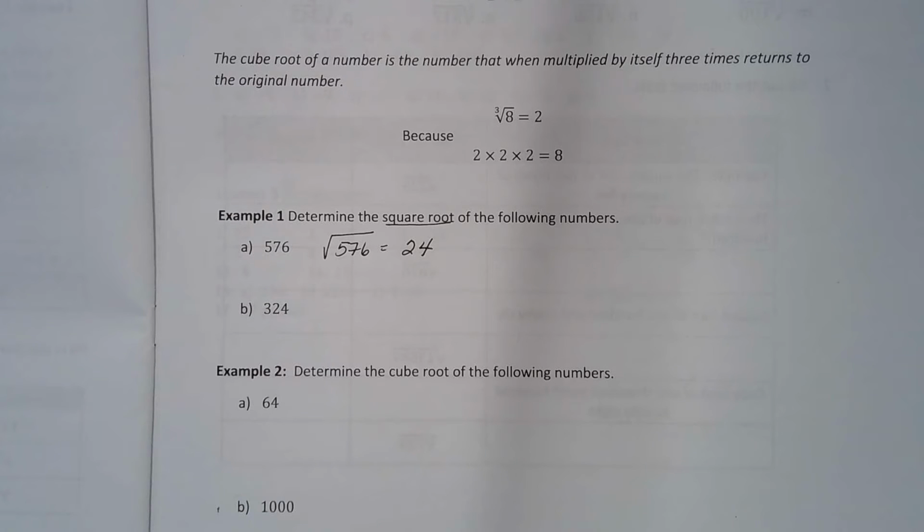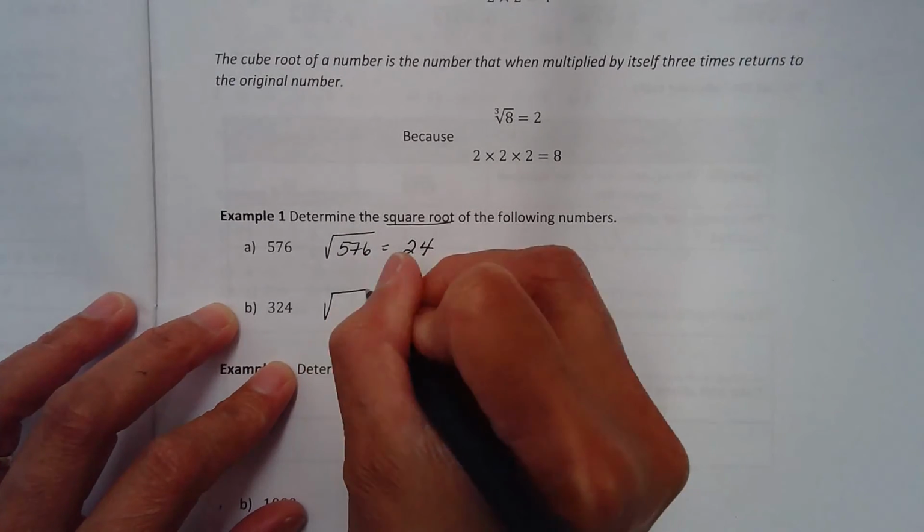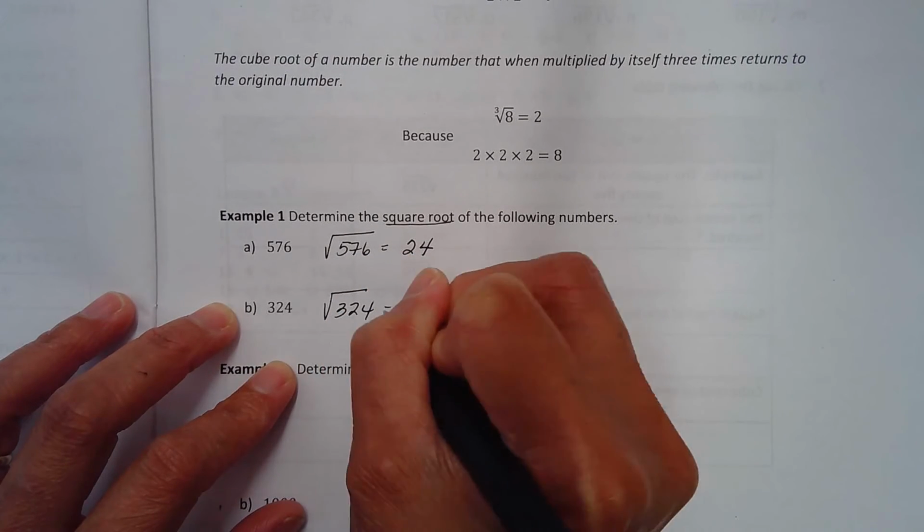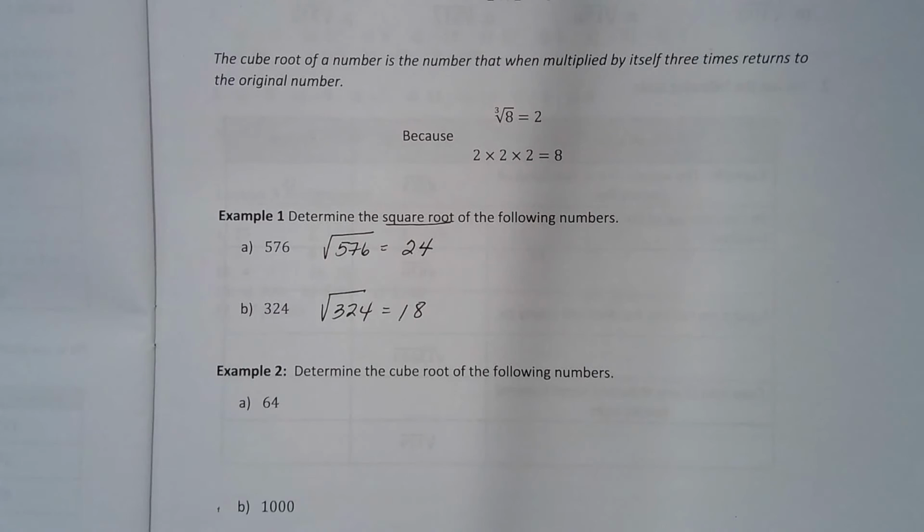Okay, what's the next one? What's the square root of 324? 18. Is it always going to be a nice number all the time? No. Like in these examples, the answers are 24 and 18, but not all answers are going to be nice like 24 and 18.